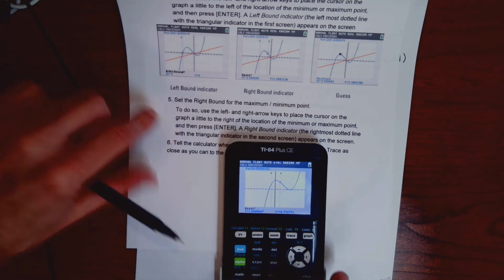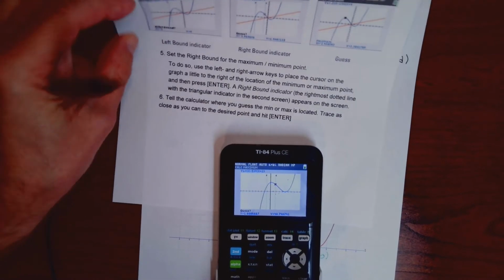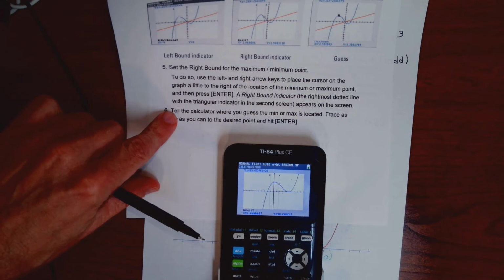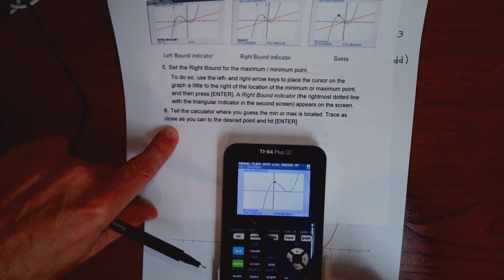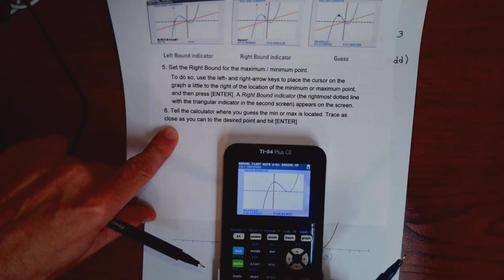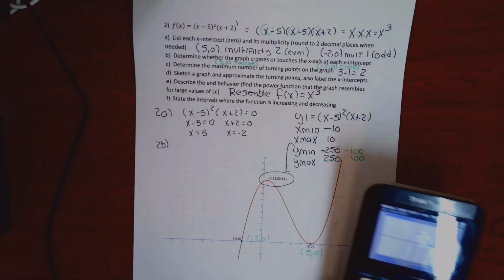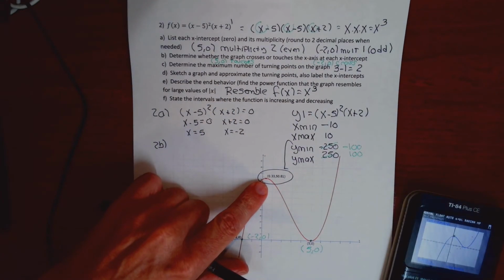After I do this, my calculator says guess, and tell your calculator where to guess. How do you do this? Trace as close as you can to the desired point and hit enter a third time. So I'm tracing as close as I can to the desired point, hitting enter a third time. And now I'm going to round to 2 decimals. The x coordinate of that point I'm going to say is 0.33. The y coordinate of that point is 50.81. So I need to plot that point, 0.33, 50.81. Did that on my calculator already.